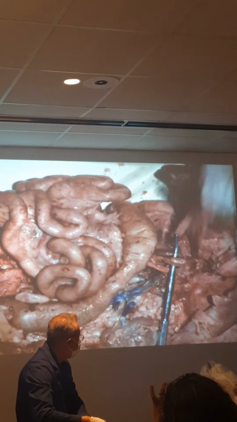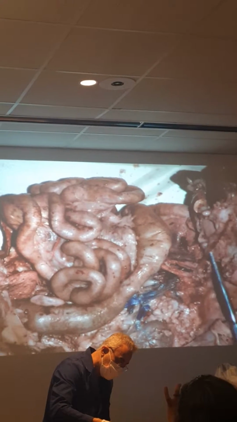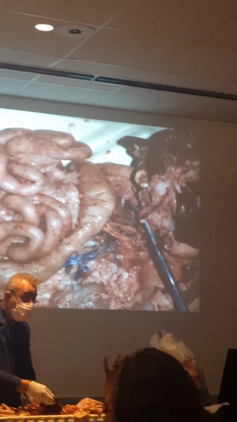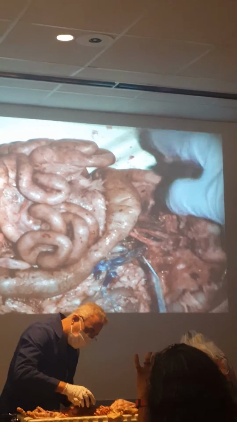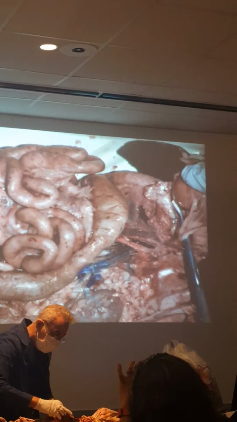Here's the spleen, right? Okay. This is the splenic artery. So if it goes to the spleen, we call it what? Splenic. And there's one goes to the stomach over here.